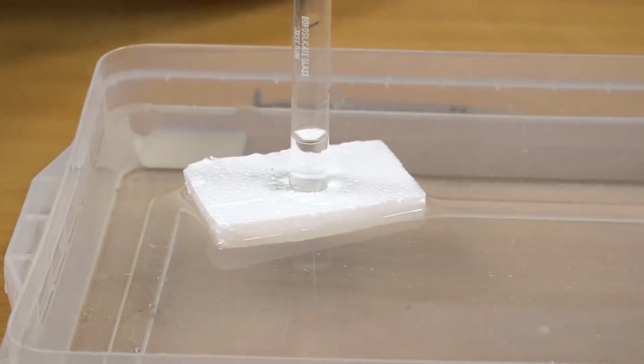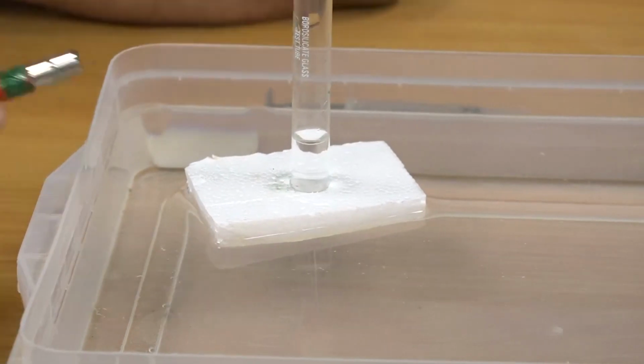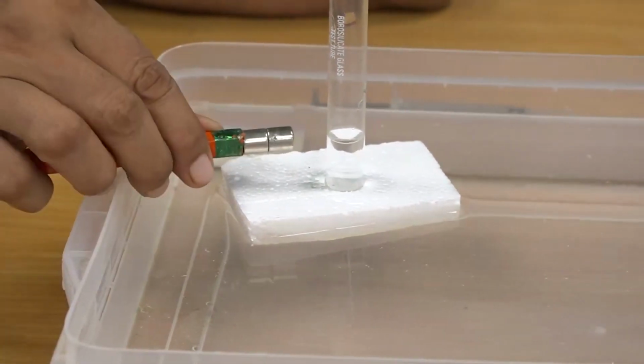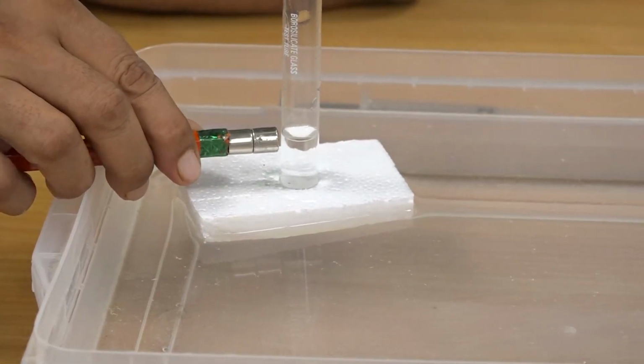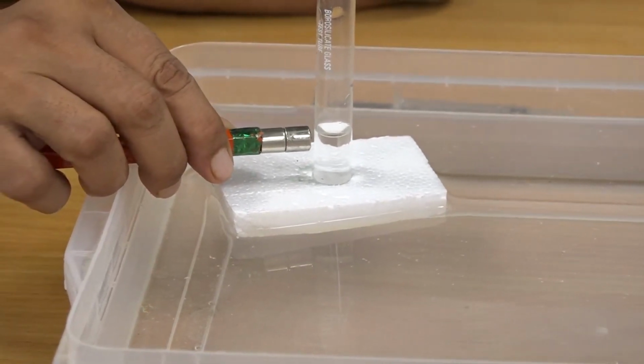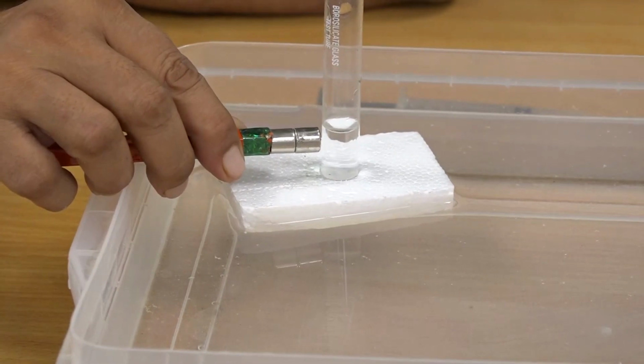Now, it is coming to this side, its velocity is towards this side, and I bring the magnet from this side without touching. Yes, it has stopped and started going away.